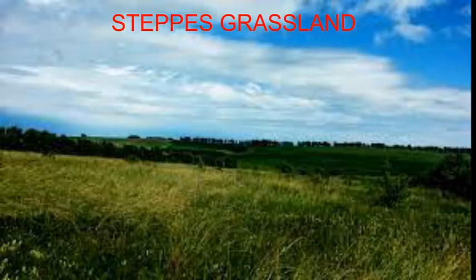So we can see these are long extensive lands, where we don't have many trees because of the less rainfall received here, and because of which only grasses grow. And these areas become very important agricultural regions as well. Okay, so that is the North European Plain.